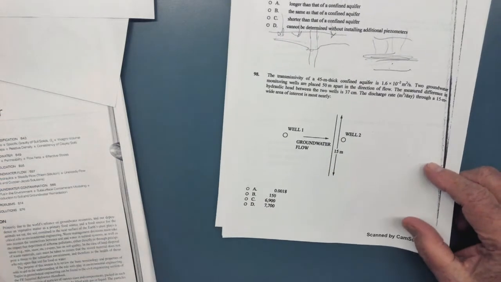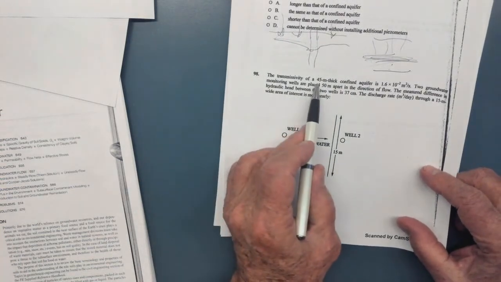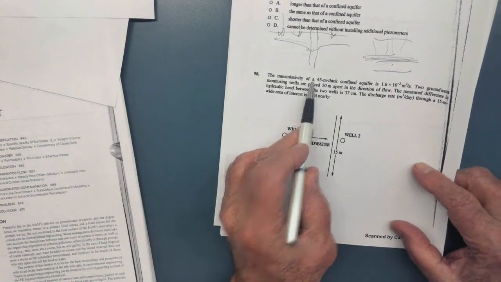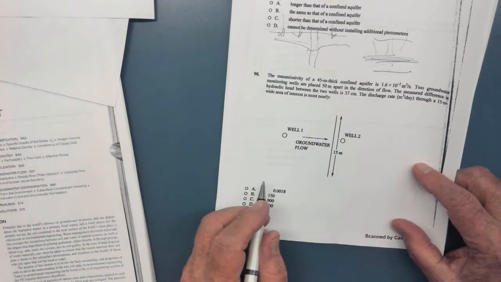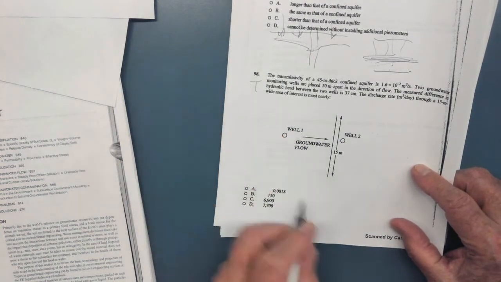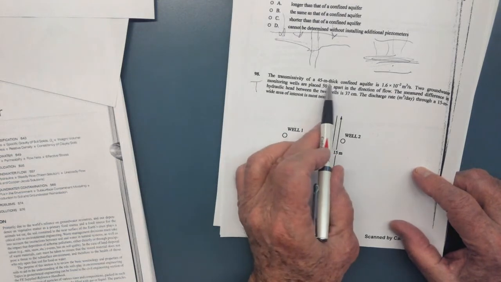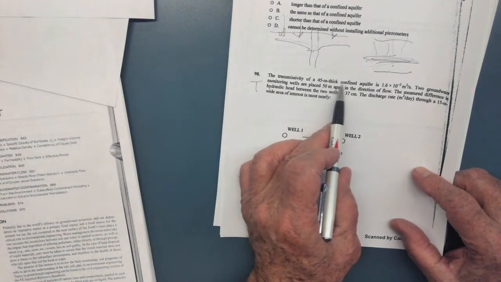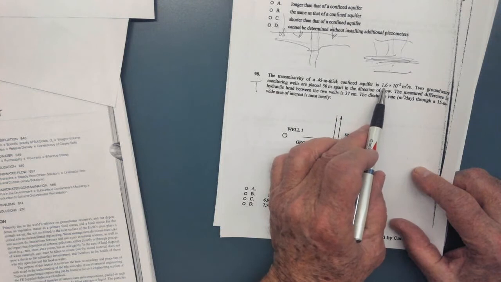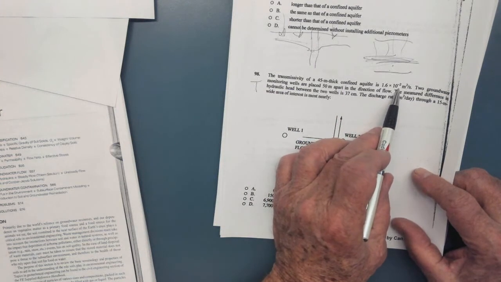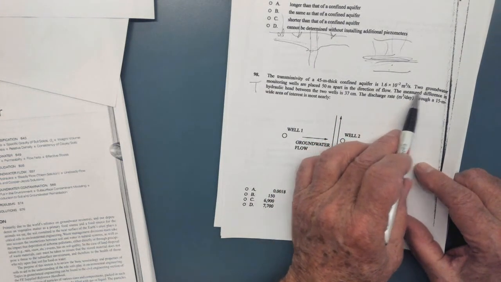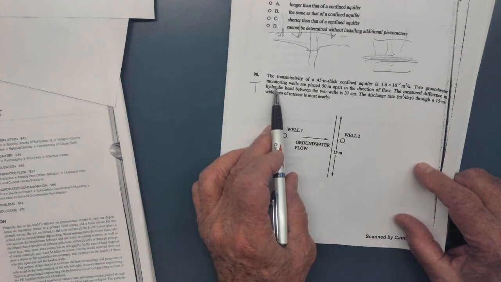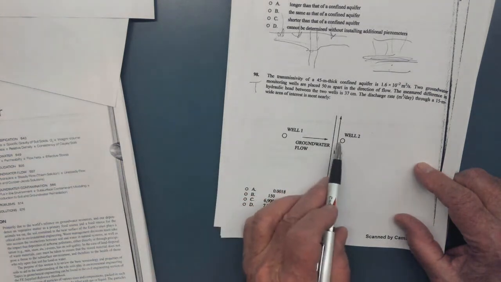Okay, here's one. It's not really a well pump problem. It's transmissivity. You've got to know what transmissivity is. That's big T, transmissivity. It's a 45 meter thick confined aquifer. It gives you the transmissivity as 1.6 times 10 to the minus 2 meters squared per second. Two groundwater monitor wells placed 15 meters apart. So there we are, well number 1, well number 2.